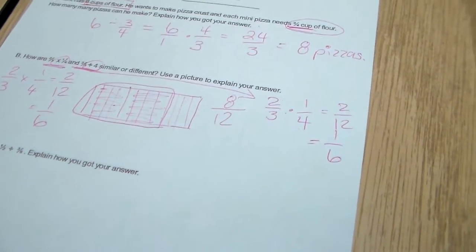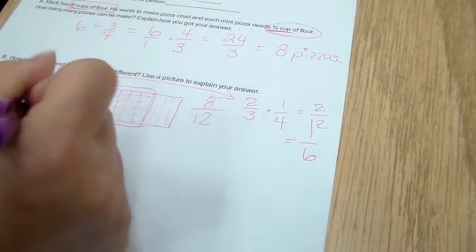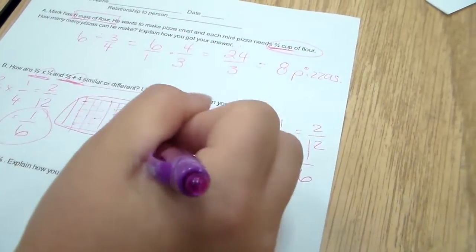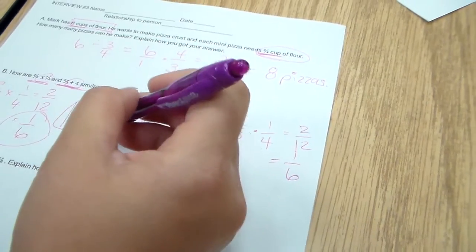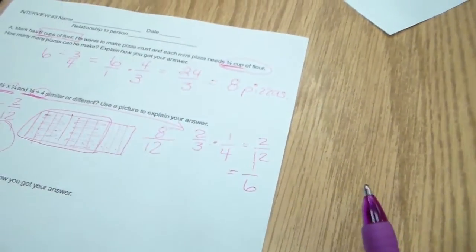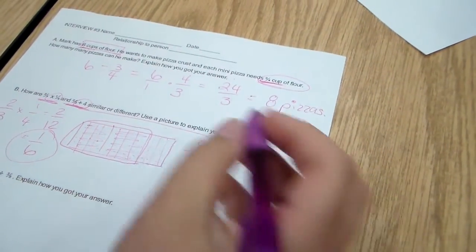Okay. You want to keep trying? Or you want to move on to the next? Because this is 1/6. 2/3. 2, 4, 5, 6, 7, 8, 9, 10, 12. That gives me 8, 12.